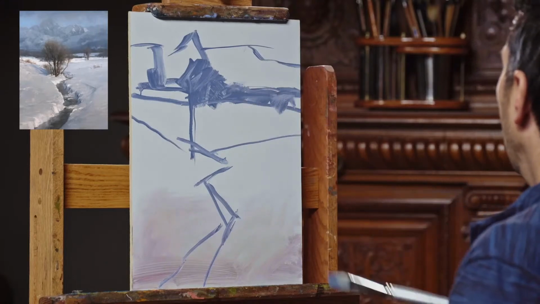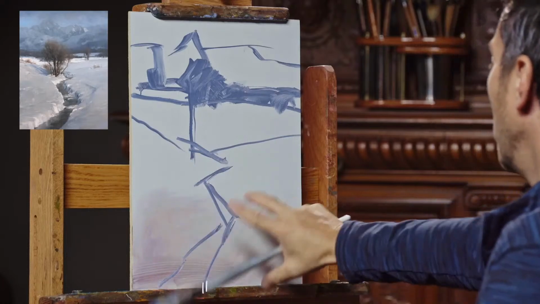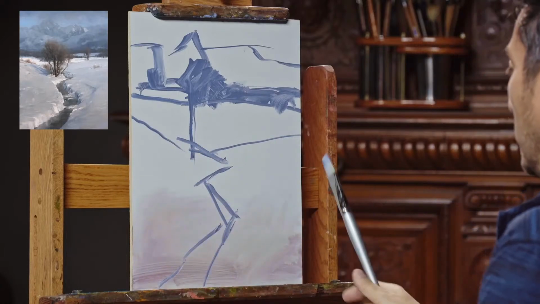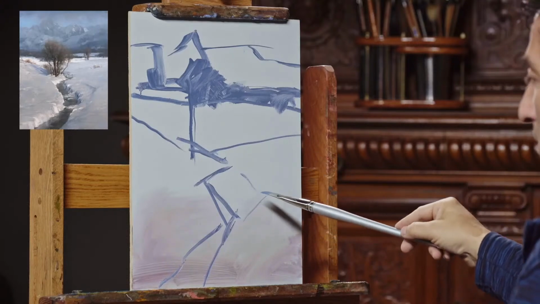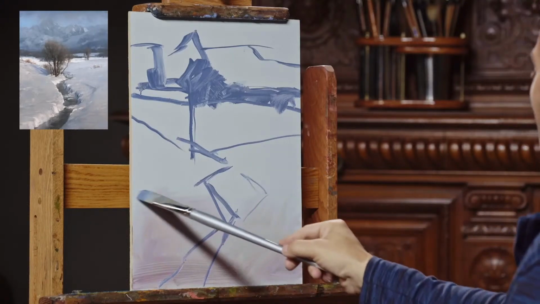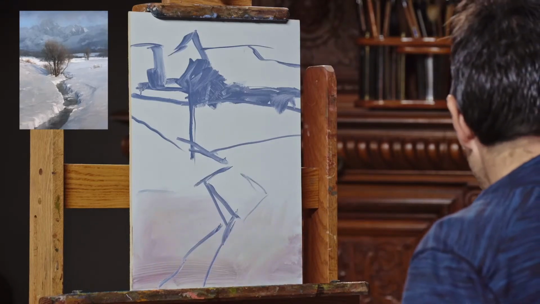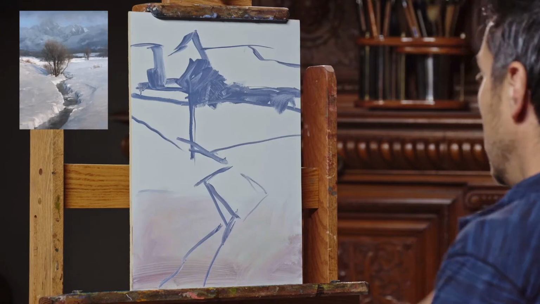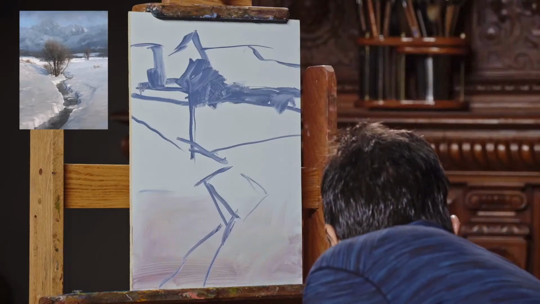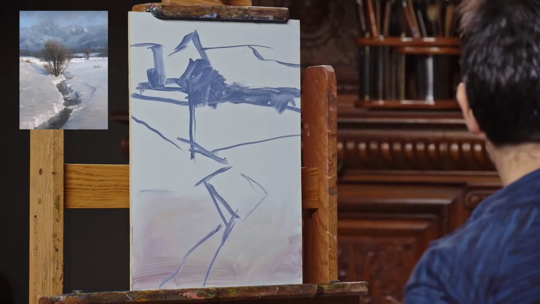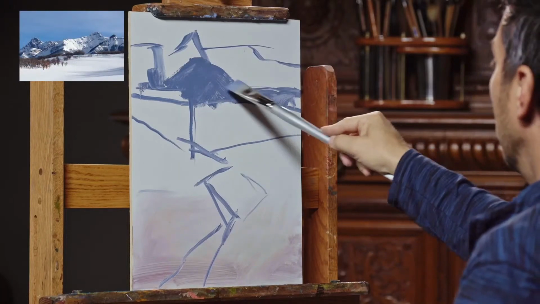And the beauty with oil is we can shift things if we need to, if they don't feel right, if we decide later on that we want to move these elements, as long as we don't have too much detail on any of these shapes really. They're easily movable. So now let's just get that background in.